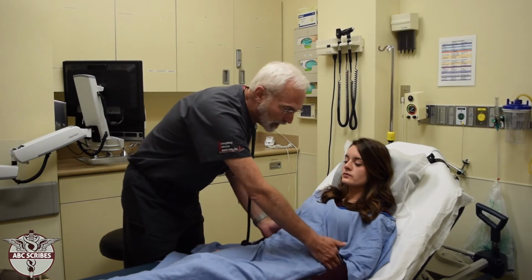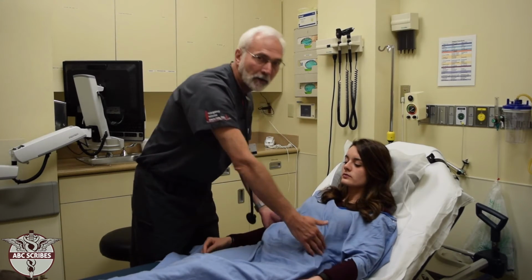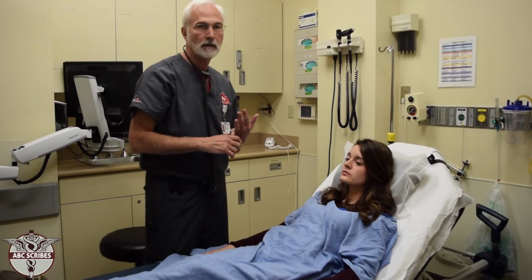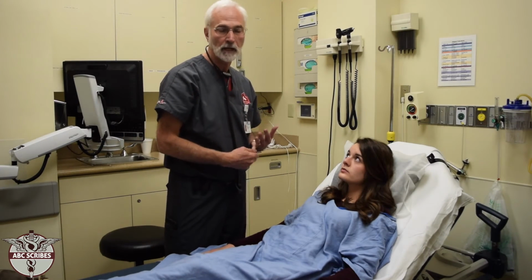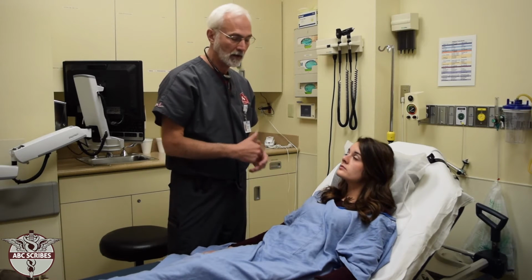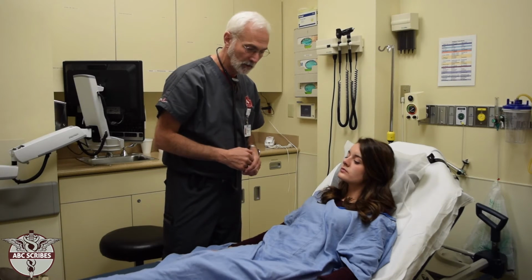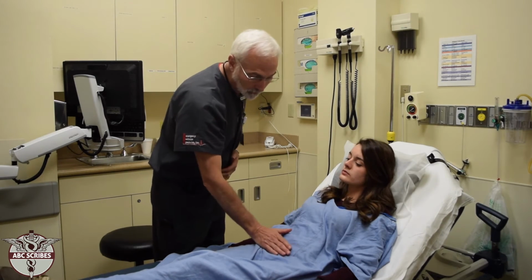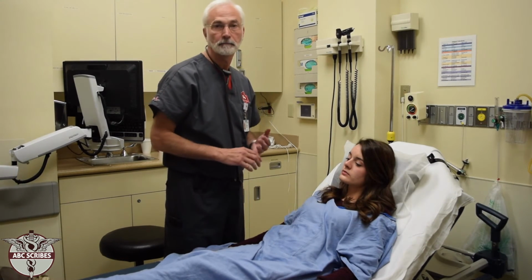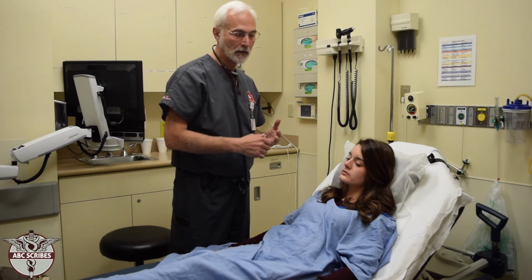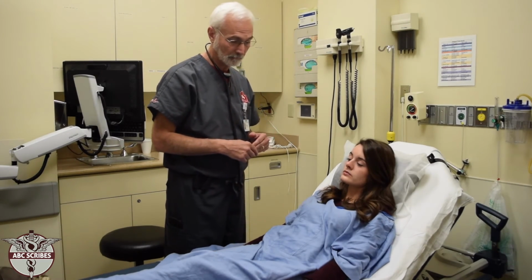Sometimes they'll reach around to the back, or they may do this during the back exam, and tap on what's called the CVA areas, or the flank. CVA stands for costovertebral angle, and that's where the kidneys are. So if you have pain or tenderness in those areas, it could be a kidney problem. Then, of course, there are a lot of organs down low, and we call this the suprapubic area. So that would have to do with the bladder, in a female, the uterus, the ovaries, that sort of thing.